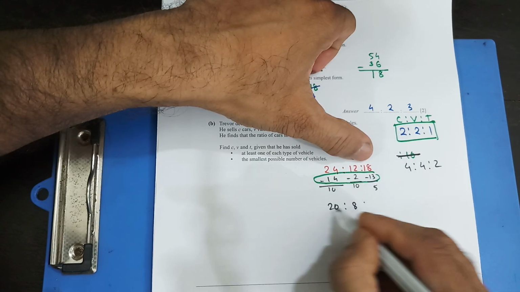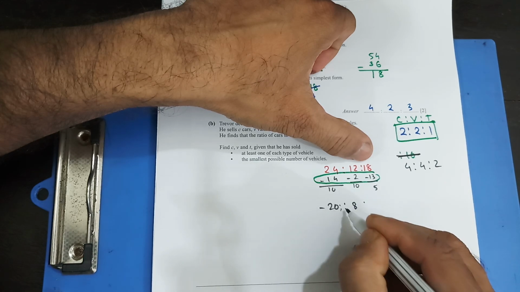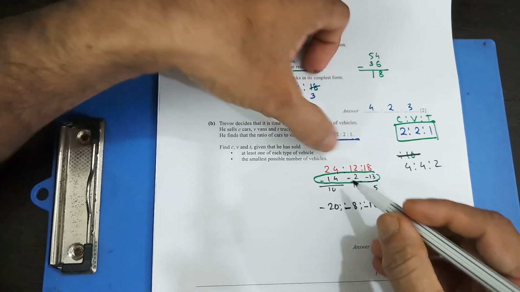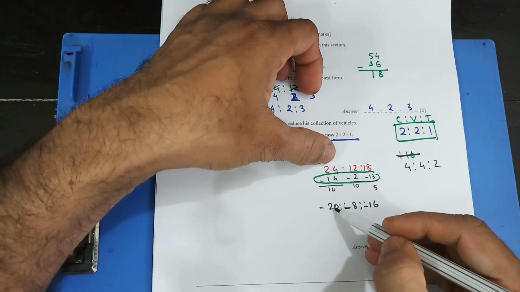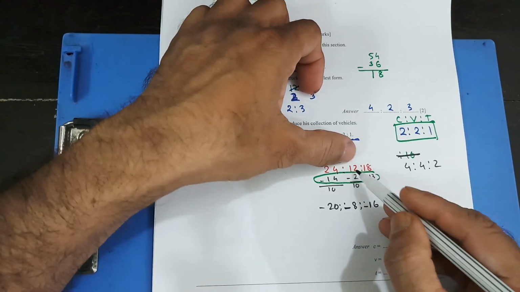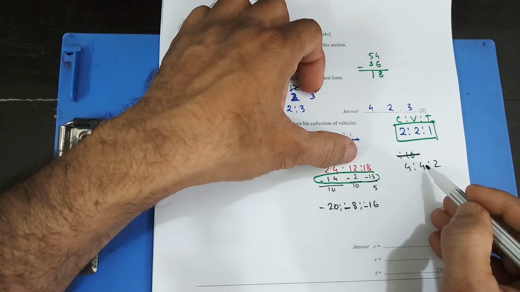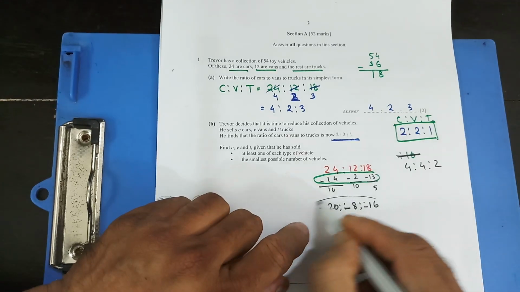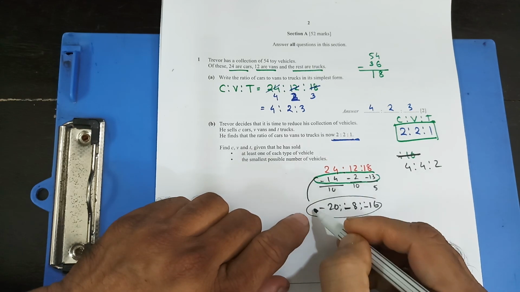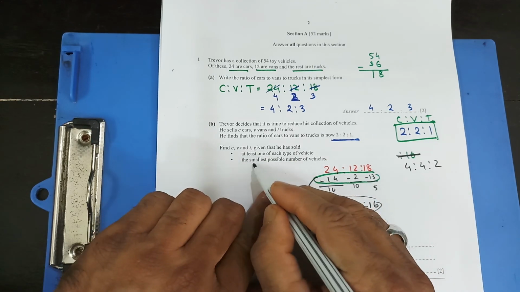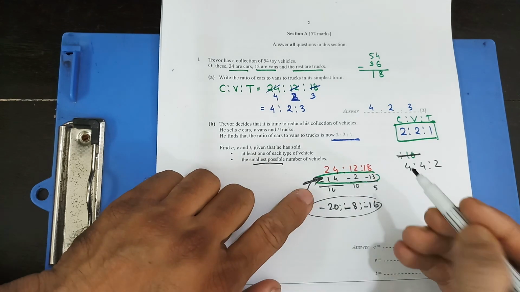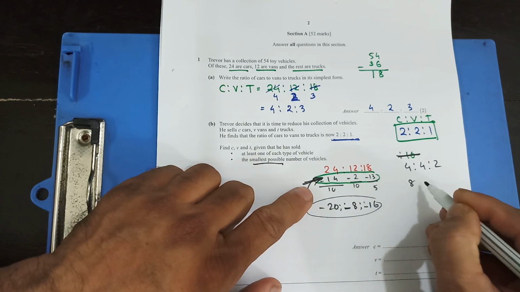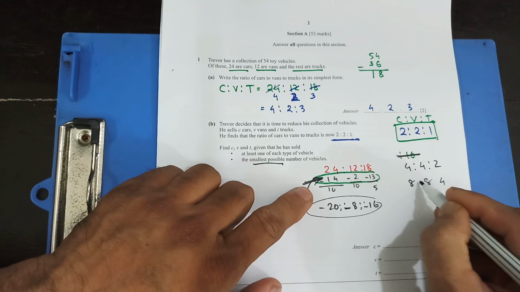So minus 20, minus 8, minus 16. 24 minus 20 makes 4, 12 minus 8 makes 4, and 18 minus 16 makes 2. But this total number of vehicles is higher than the previous option's, so the smallest possible number is still the earlier one. Then the next option is if I multiply that by 2 again: 8, 8, 4.